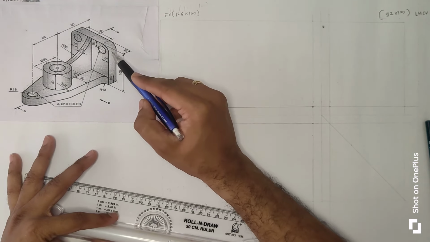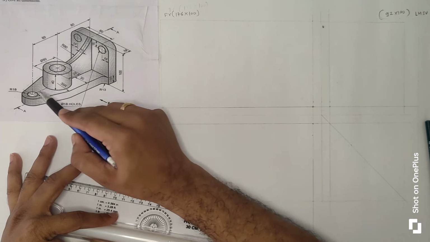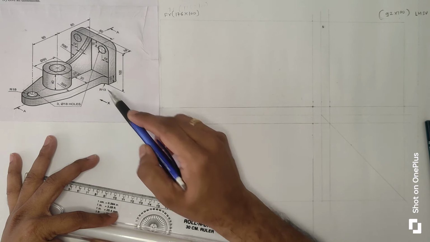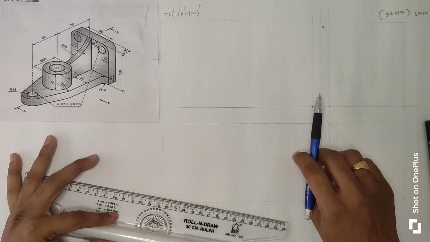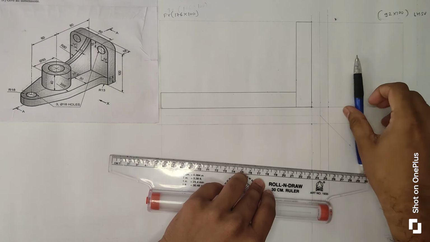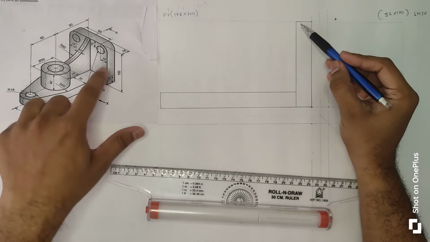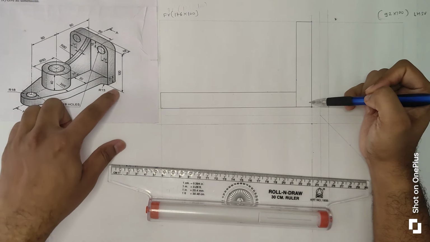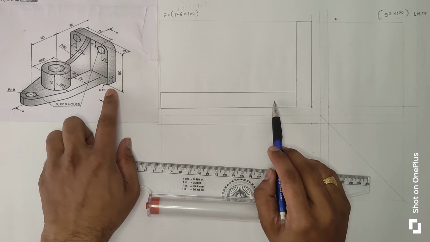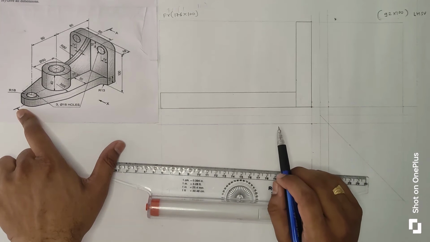Then in the front view, we will see this surface, this cylinder surface, and also this base plate surface. So this is 18 mm by 100 mm, and this base plate is 18 mm in height and up to 176 mm in length.